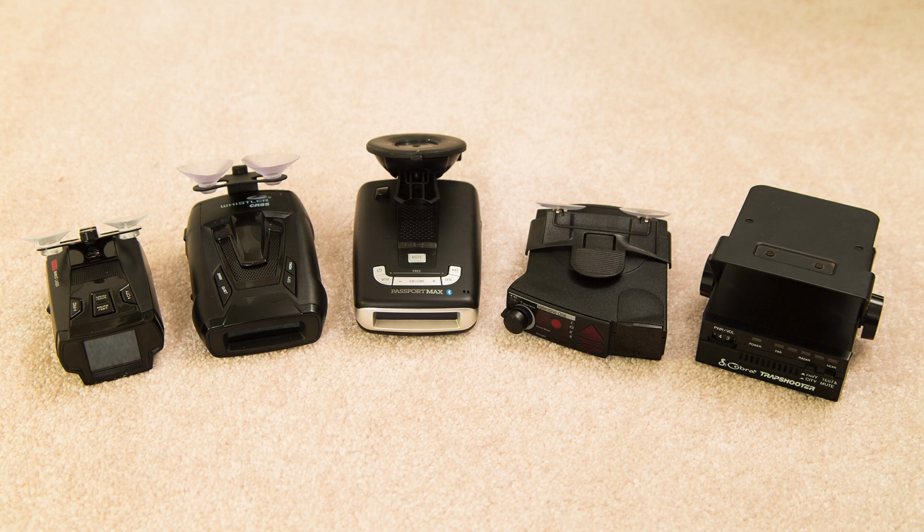I don't necessarily know how well and how effective the Whistler and the Cobra techniques are at filtering out the false alerts. I can post more about that once I get more seat time with them, and I'll post reviews of those detectors specifically.